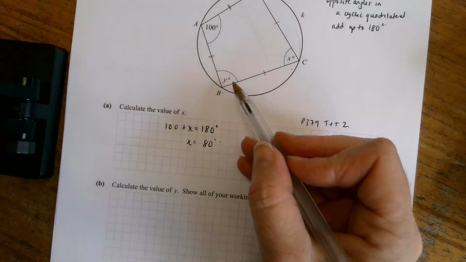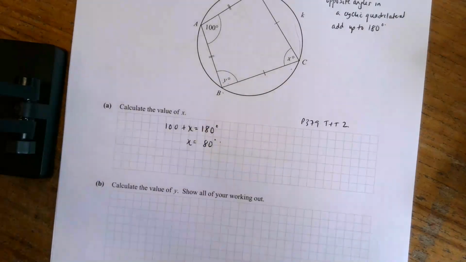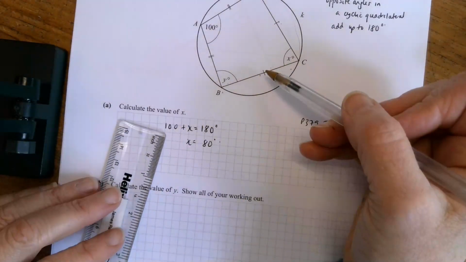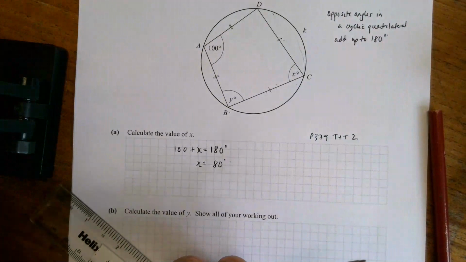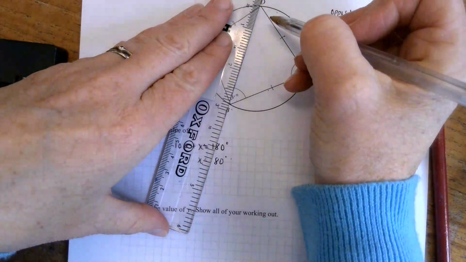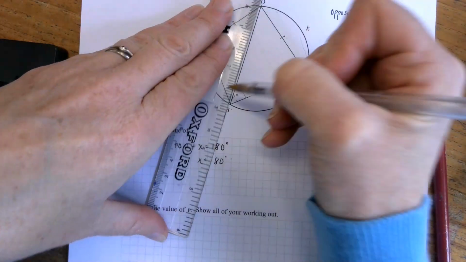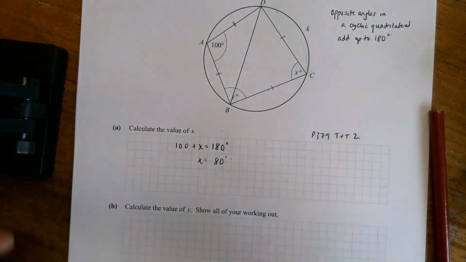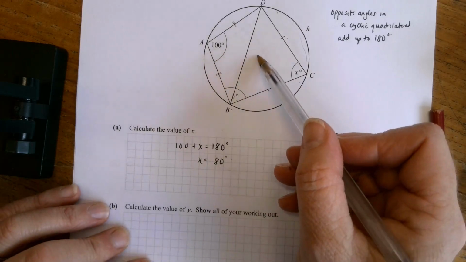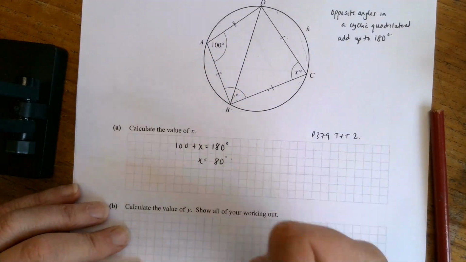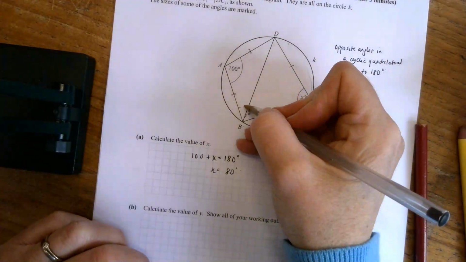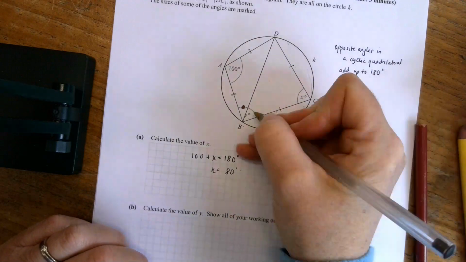So y. Now, looking at this, I would say, because they've told us these two sides are the same, hopefully what's jumped to your mind is that that would be an isosceles triangle. If I was to draw a line here, from here to here, I'd have two isosceles triangles. Now notice it's not going through the center, so we can't say that's 90 degrees. If it was going through the center, that would be 90 degrees, but it's not. So how am I going to find y? Well, y is made up of this angle here and of this angle here.